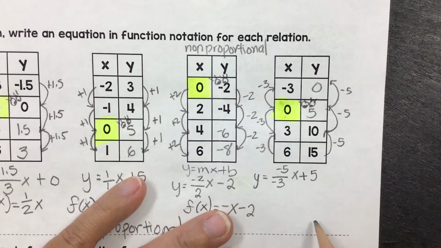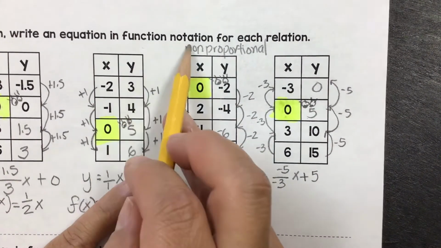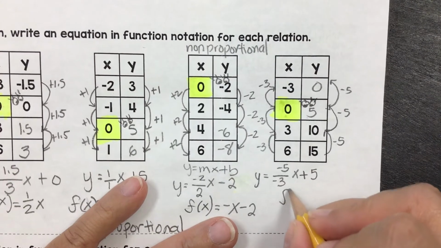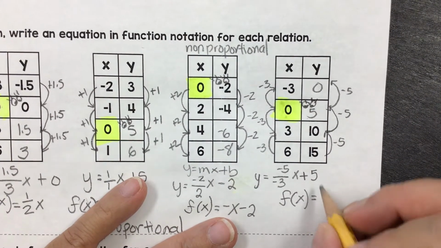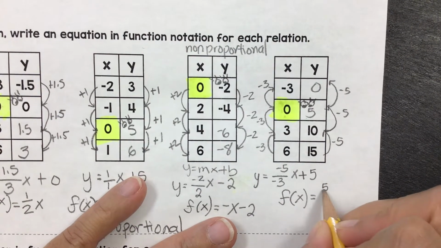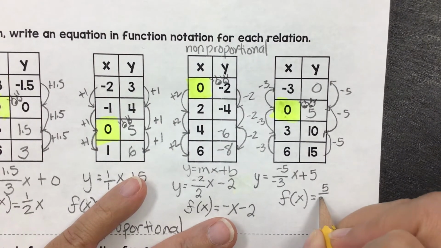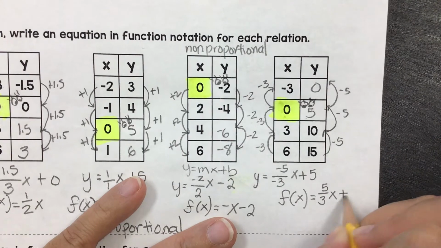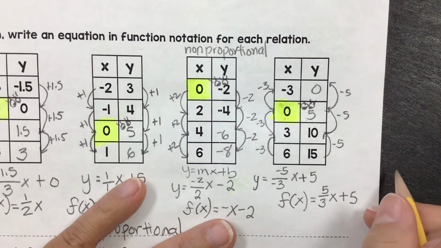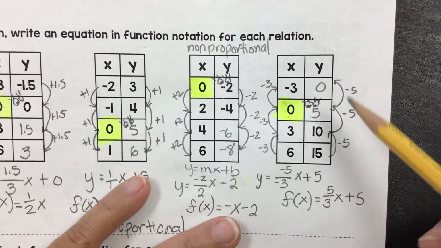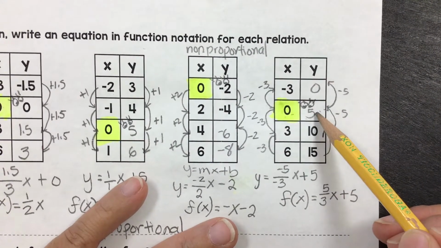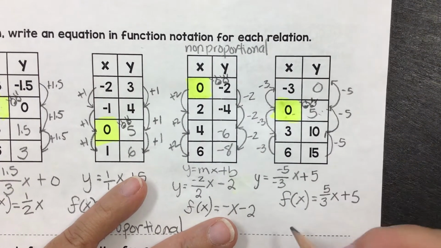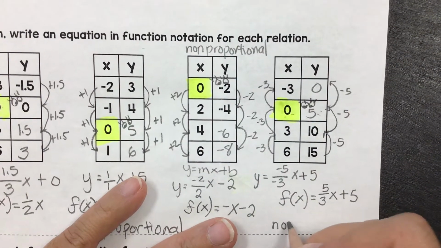We have to simplify this one and put it in function notation, which means it's the fancy f of x equals, this only simplifies to 5/3 x plus 5. The other thing that it asks for is whether it's proportional or non-proportional. Because of this right here, it doesn't go through the 0, 0, then this also is non-proportional.